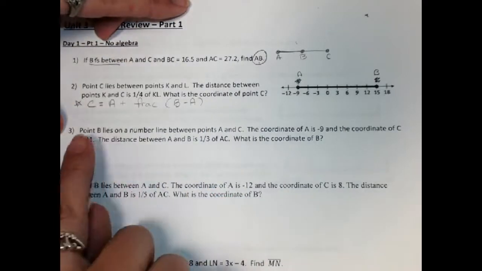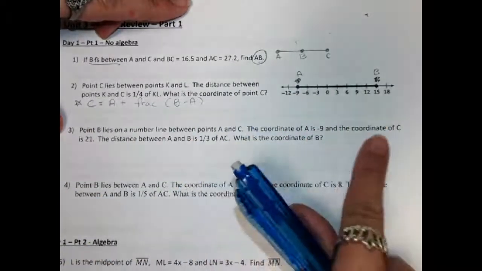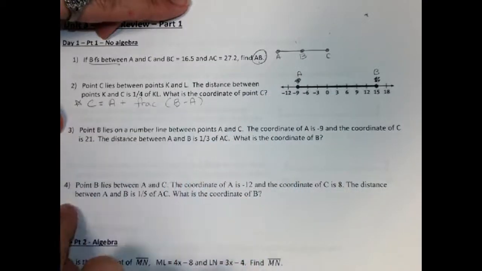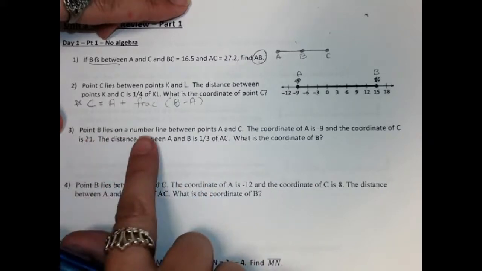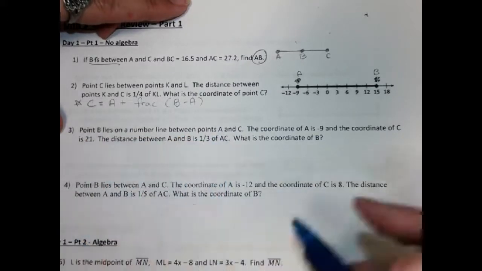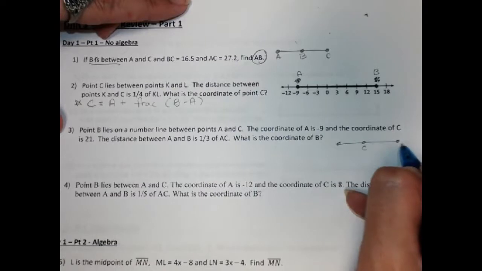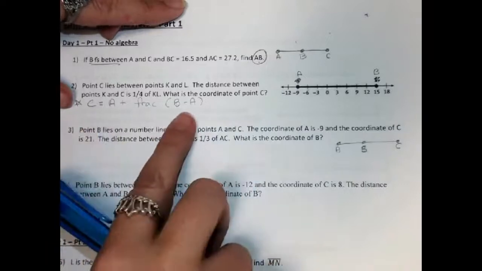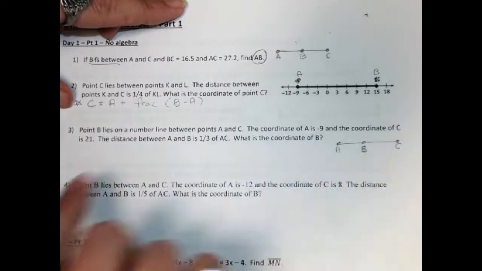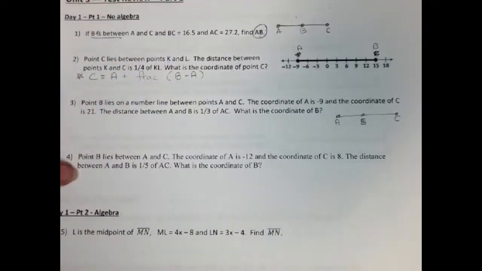Okay, number 3 is just like number 2, except they didn't draw the line for you. So you can either draw the line out, just like we did here, or you can go straight to the formula. And in this case, it says that B lies on the number line between A and C. So make sure that when you are working this, that you're putting C as your end number, and B as your middle one. So this ABC is not matching up with what we had here. Here, B is the one in the middle, so make sure you're making those adjustments. And number 4 is just like 3. So be sure that you're putting your letters, you're finding the right thing.